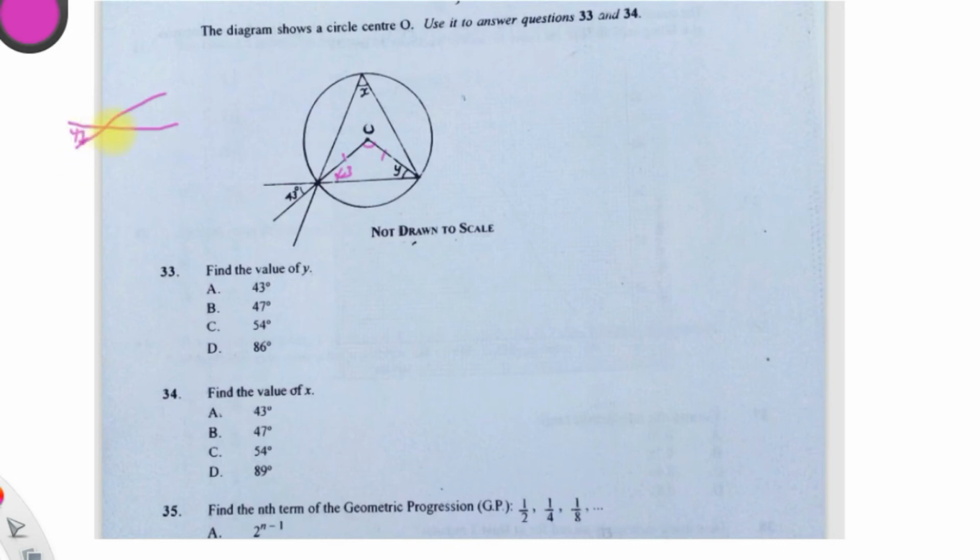If you have this angle as 43, you know that the whole of this from here to here will give us 180 degrees, so here will be 180 minus 43. Then look here, this is another straight line, so from here to this side will also give us 180 degrees.